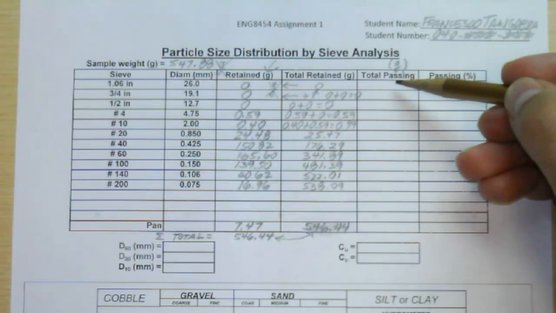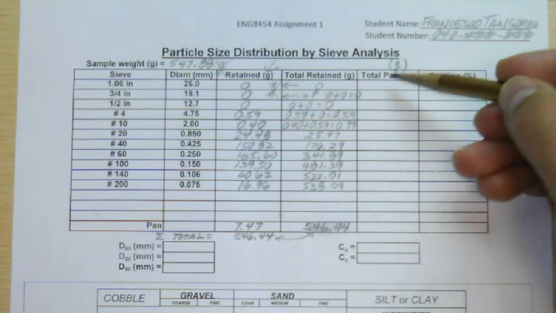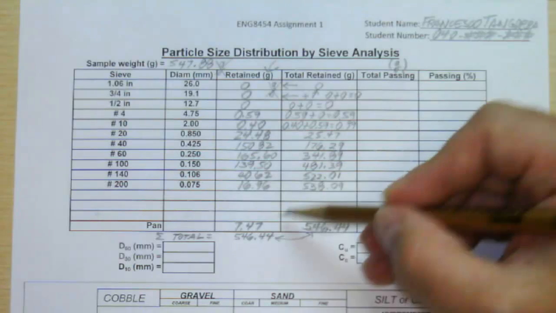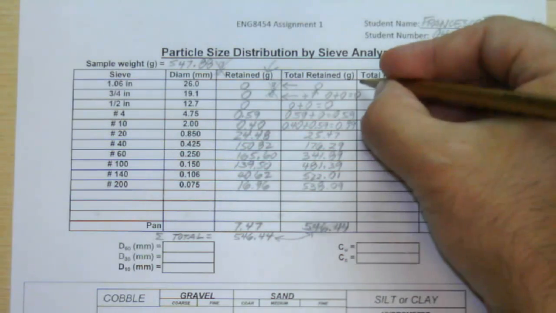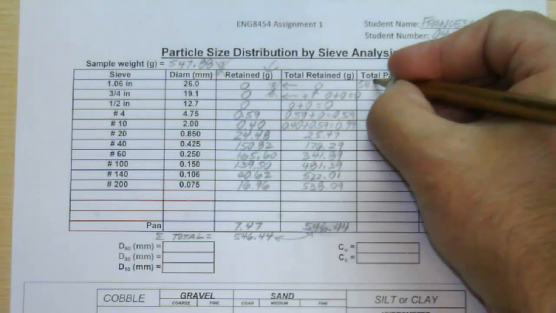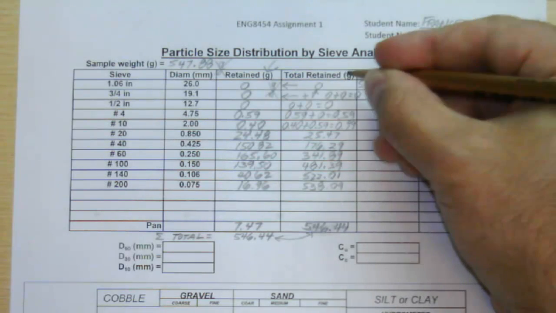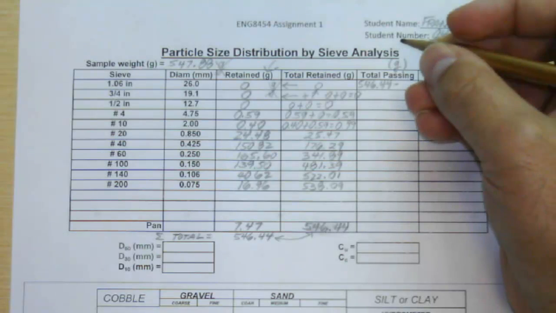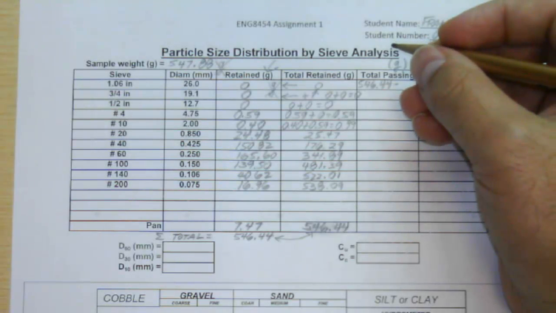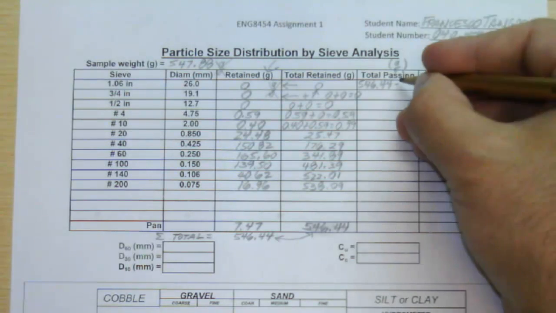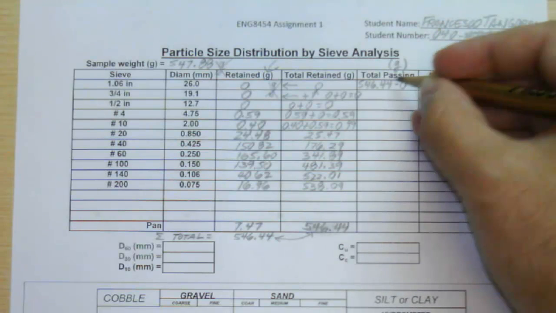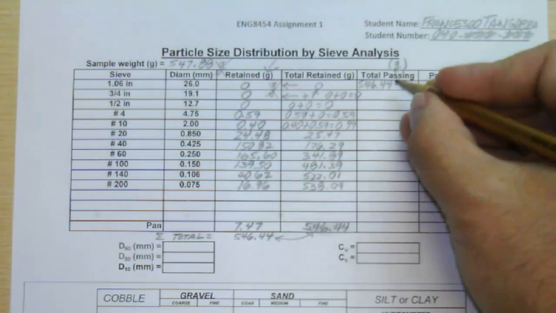And this is how you calculate it. For each cell, it is this total, 546.44, minus this cell. Ready? Okay. So it's minus 0, so this number here is 546.44.